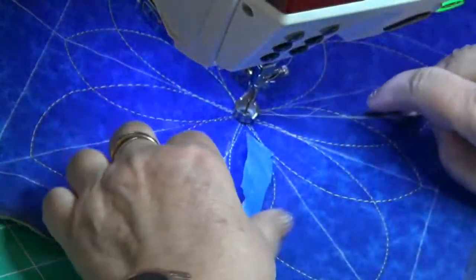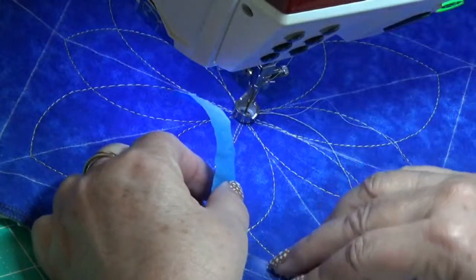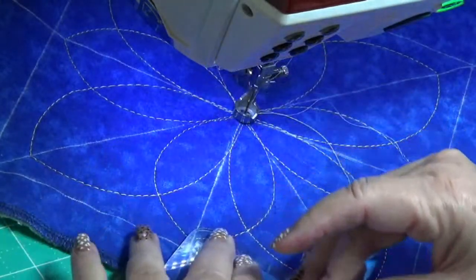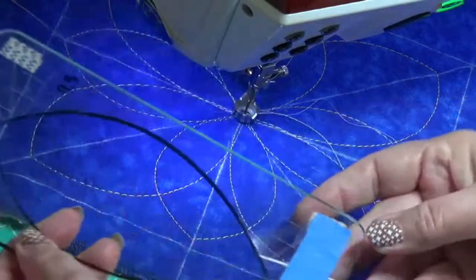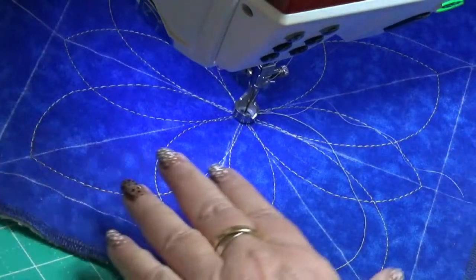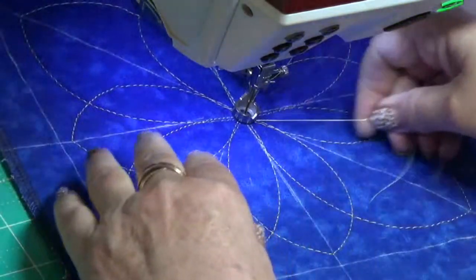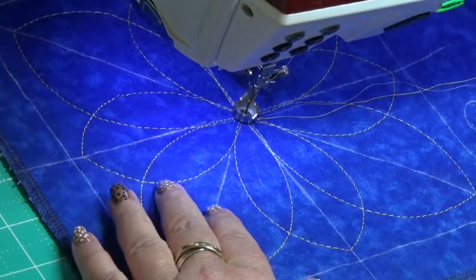Oops, my tape got stuck on my foot. I like blue tape. I've been using blue tape since the beginning, and I just like blue tape. So that's why I have blue tape. So now we're going to pull our threads.